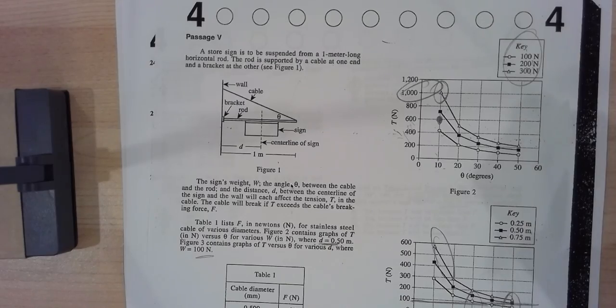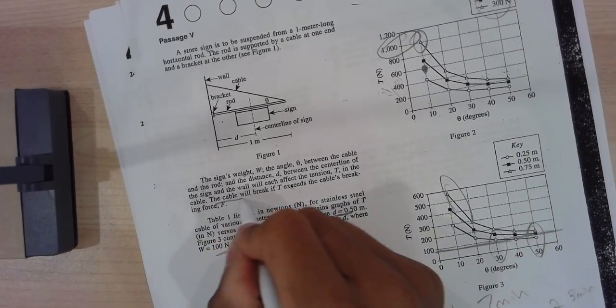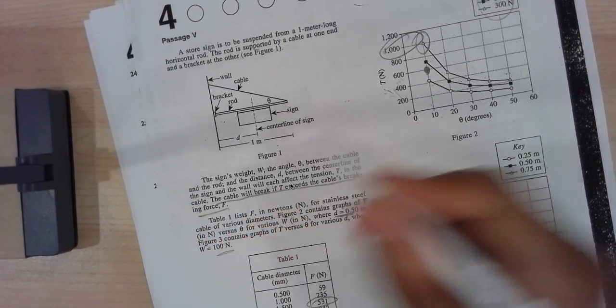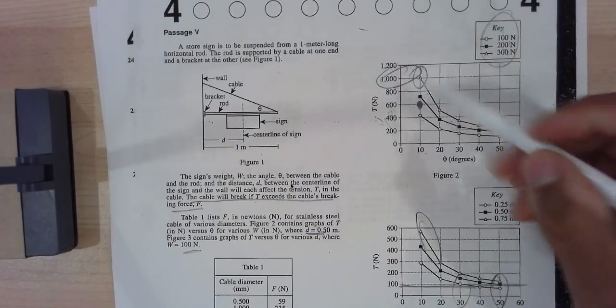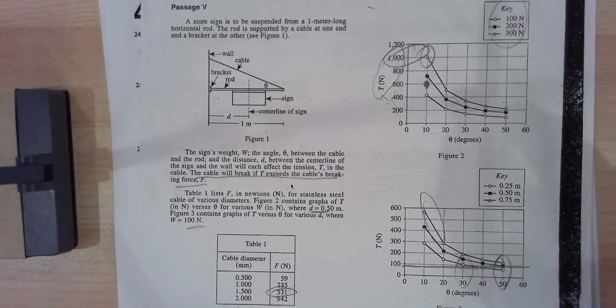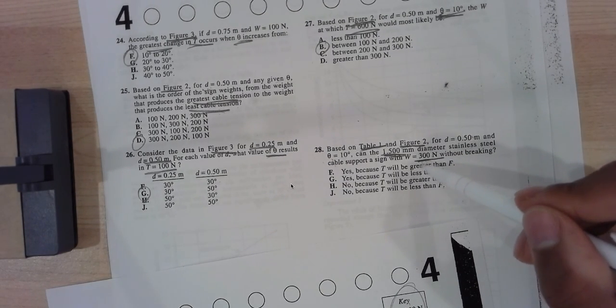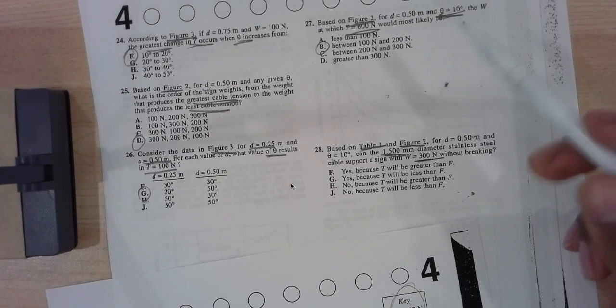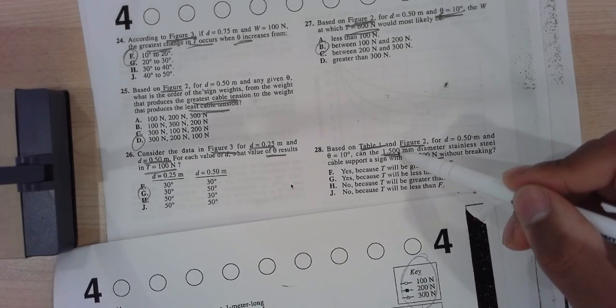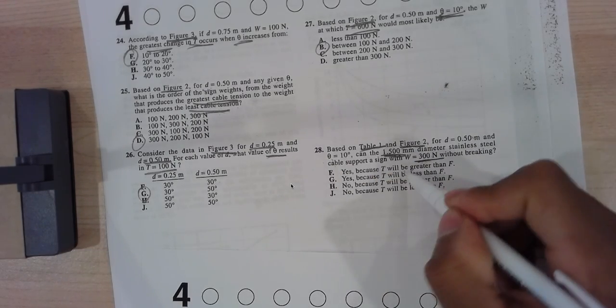The cable will break if T exceeds the cable breaking point. The cable will break if T, which is this, is greater. What is the question asking? Will the sign support a 300 newton weight without breaking if I use a 1.5 steel cable? It won't. No, because T will be greater. Good.